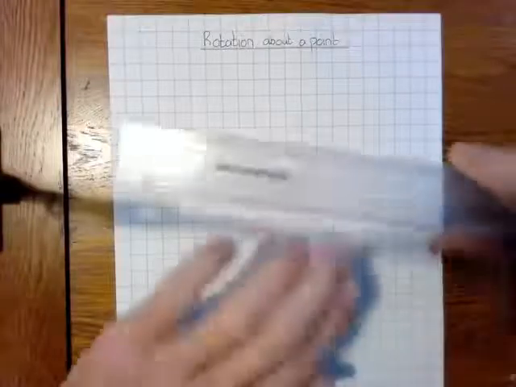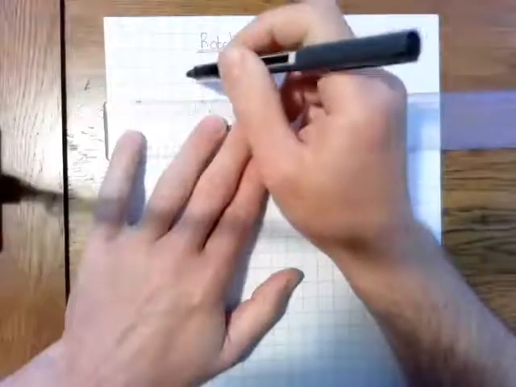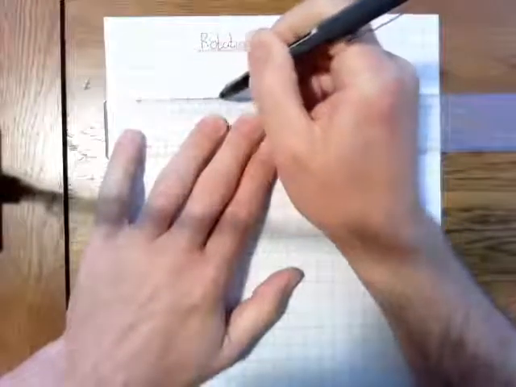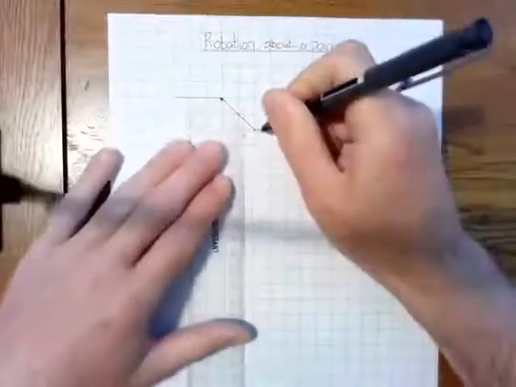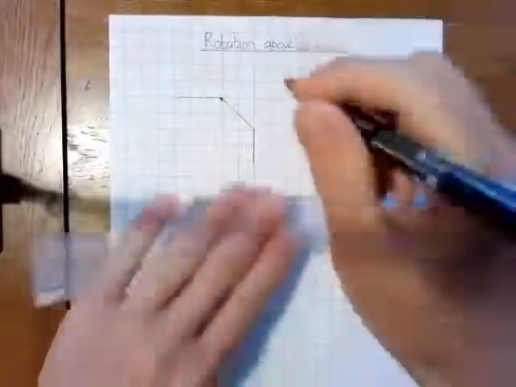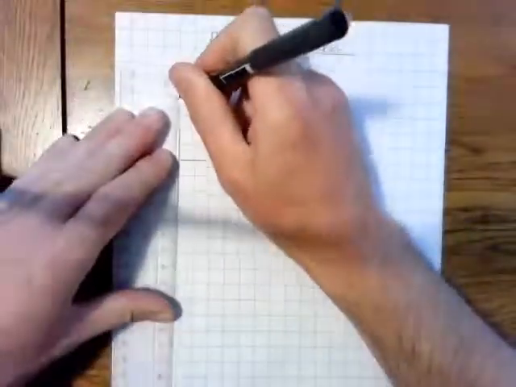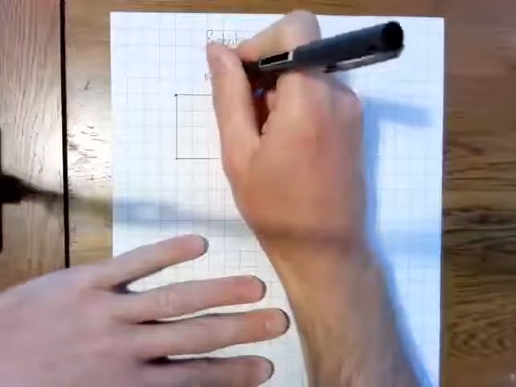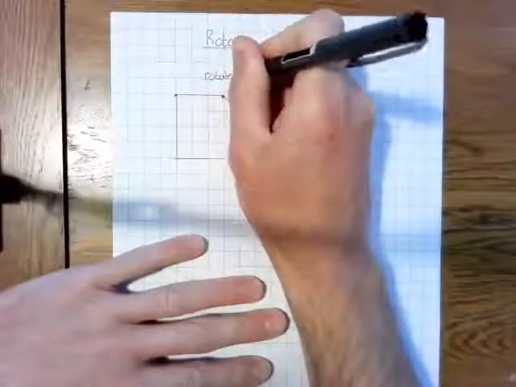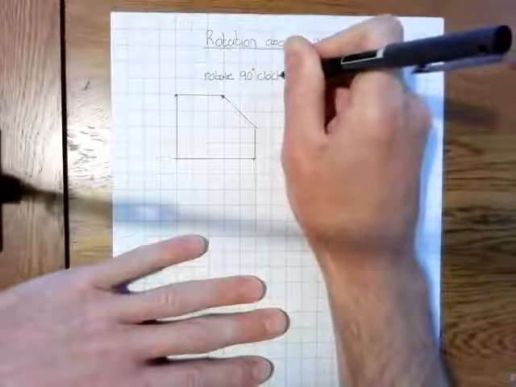Okay, so I'm going to draw an original shape. Don't make it too complicated, or it will be much harder for you to do this. So here's my original shape. You don't have to do the same one as me. This is just an example. And I need to say what I'm doing. So I'm going to do a rotate 90 degrees clockwise.